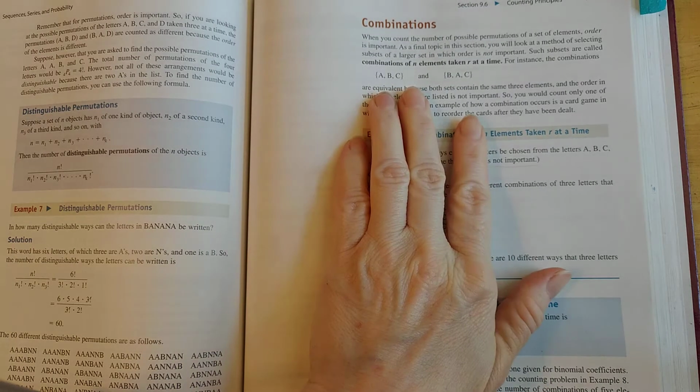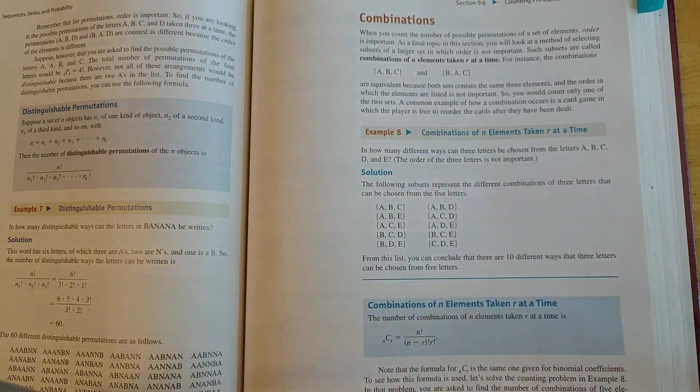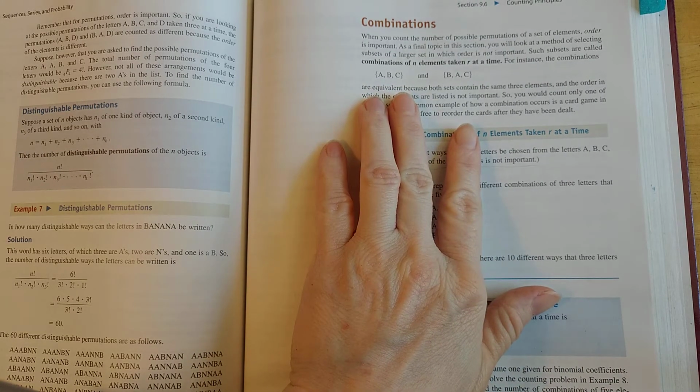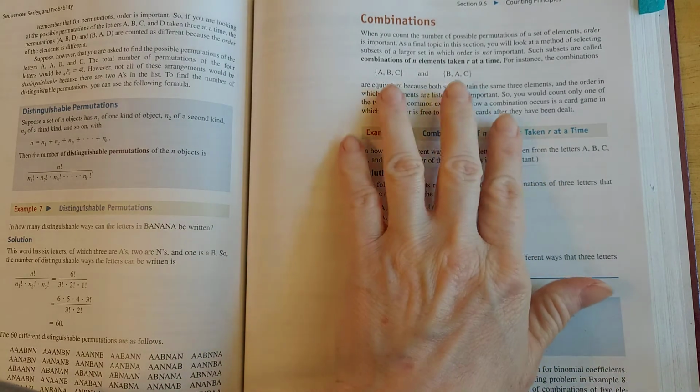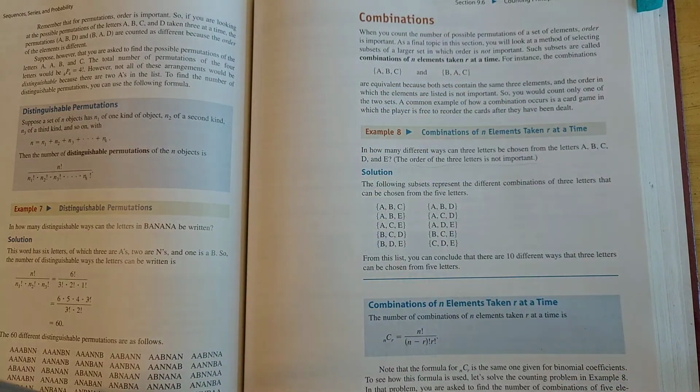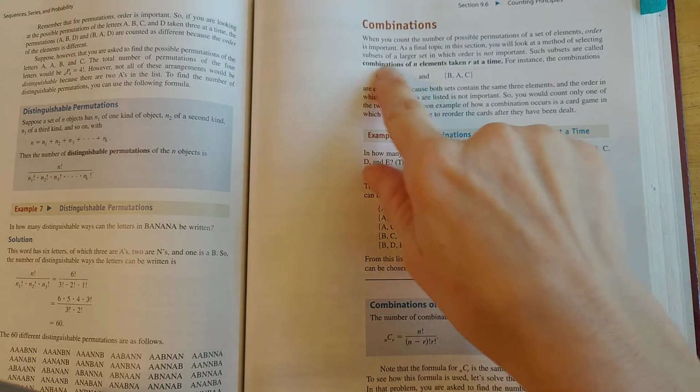Okay, so we've got a combination here. So take a look at this. This might clarify what's going on here. So the combination here, ABC and BAC, they are the same when we talk about combinations. So we're talking about a group of letters together.